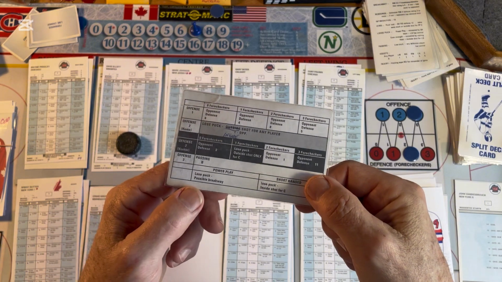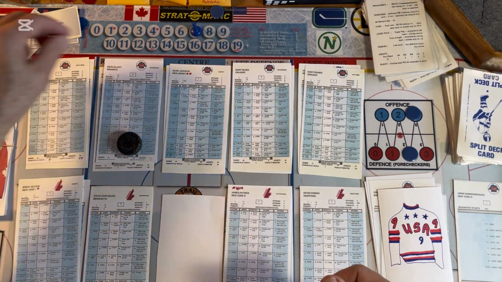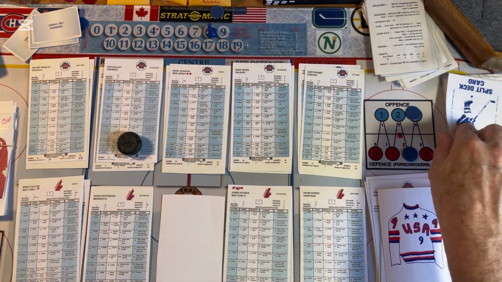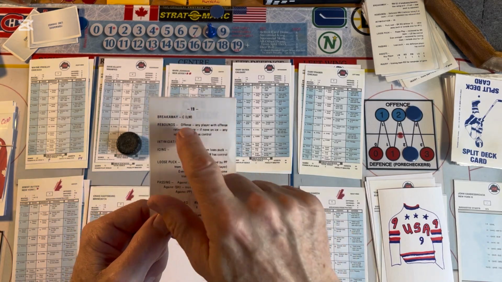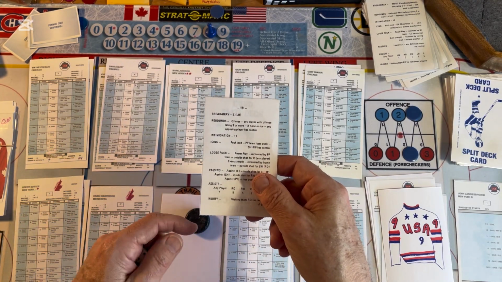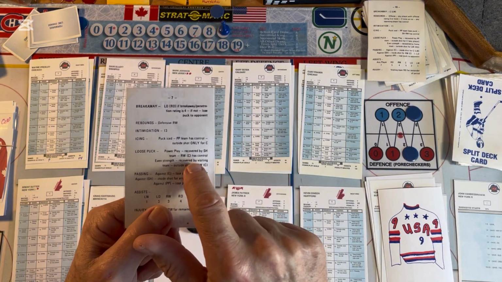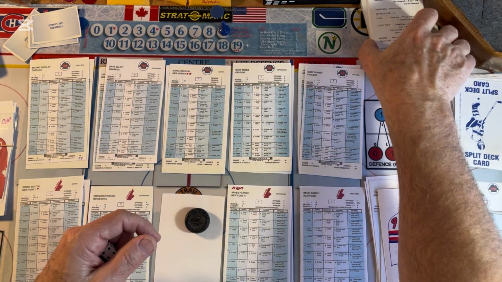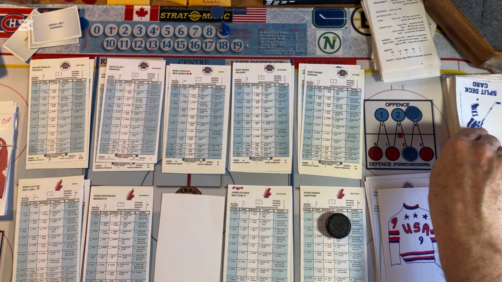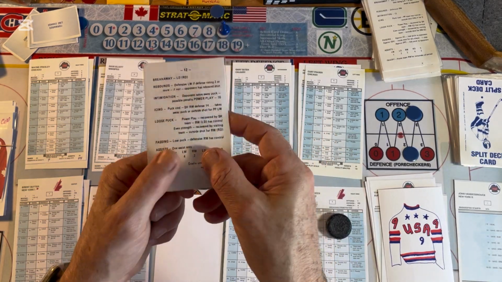So we're going to flip a card, loose puck, possible breakaway. So we got to move 1 for the action deck, possible breakaway, center, and there's nobody there. So it's going to be a loose puck. We move it 1 more time. Power play recovered by shorthanded team. Right winger gets control. Kevin Dineen's got it. He's going to ice it, and he does.